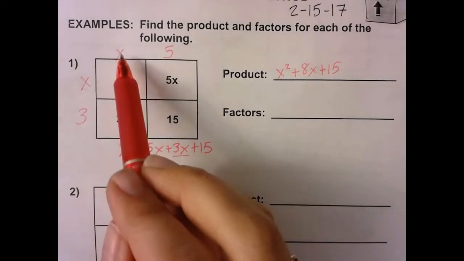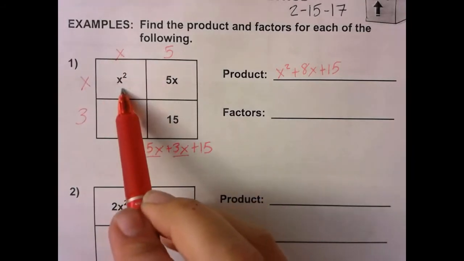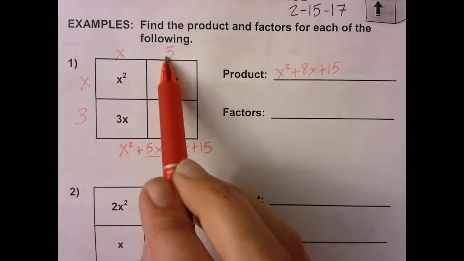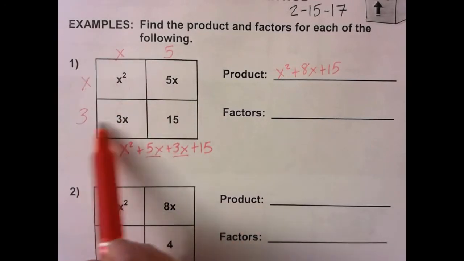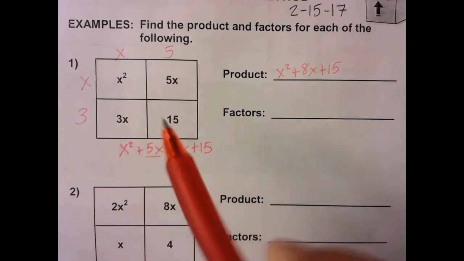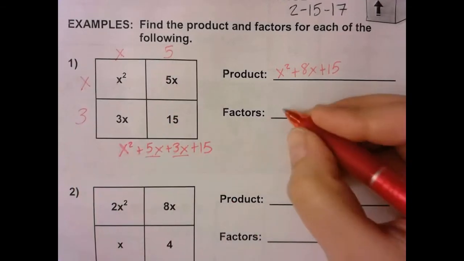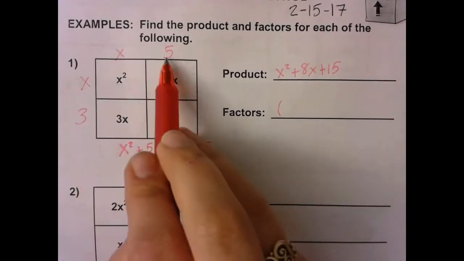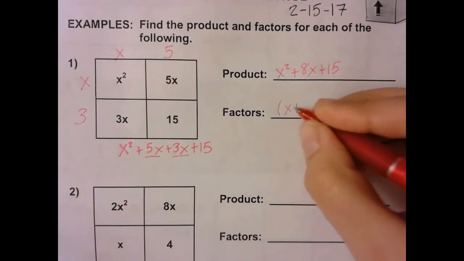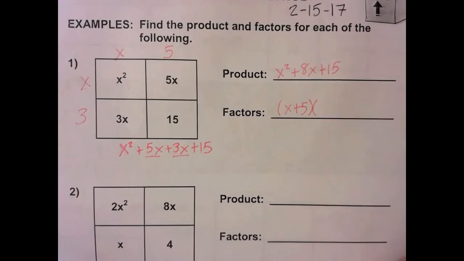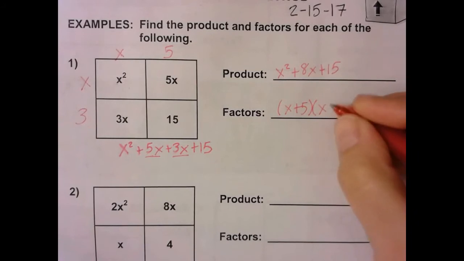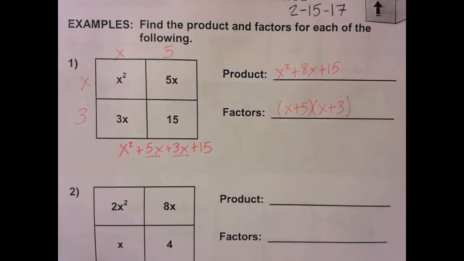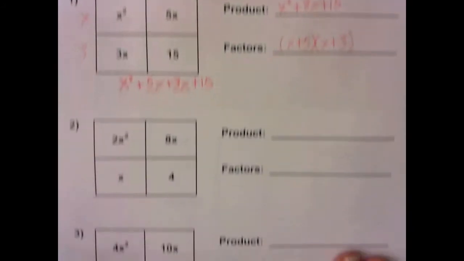Let's double check. Let's see if we're right. X times x is x squared. X times 5 is 5x. X times 3 is 3x. And 3 times 5 is 15. So we were correct. That means our factors are x plus 5 and x plus 3. Let's see another example.